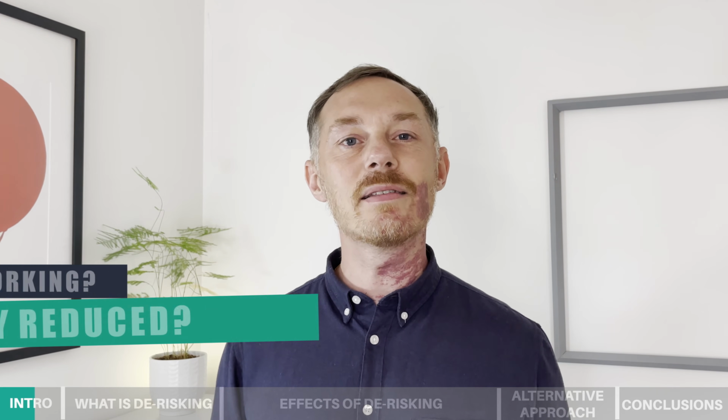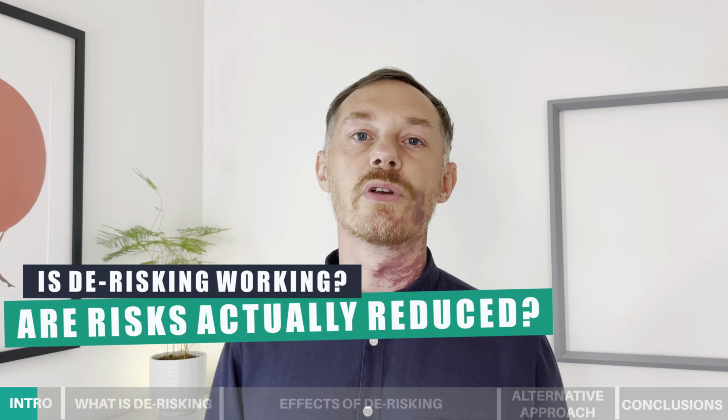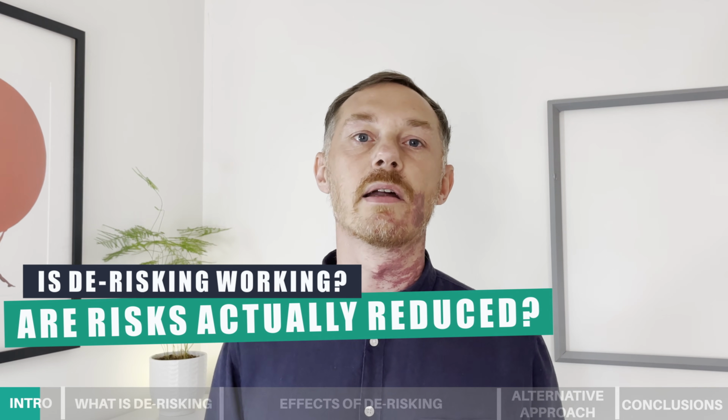A technique used to reduce money laundering threats and quickly fix flaws in their own AML compliance systems is de-risking. But is this a good practice? Are the money laundering risks actually reduced as a result of de-risking? Today I will explore AML and financial crime de-risking to see which risks are associated with this method and what the implications are of rolling out a de-risking strategy.